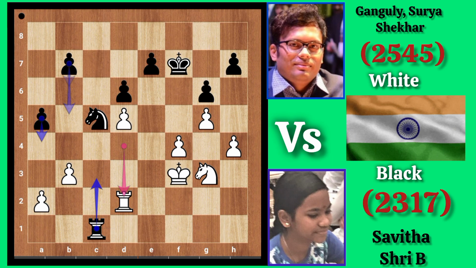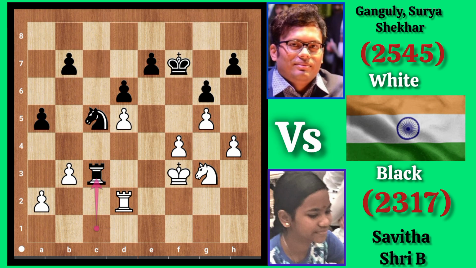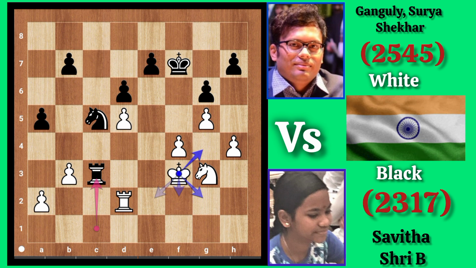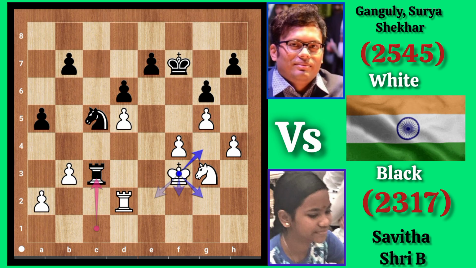39. Rook c3 check. Savitha lands the finishing blow. The rook delivers a shattering check, forcing the king away from the defense of his own camp. White's position collapses completely, leading to a brilliant victory for Black, 0-1.